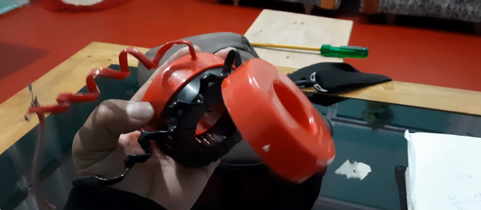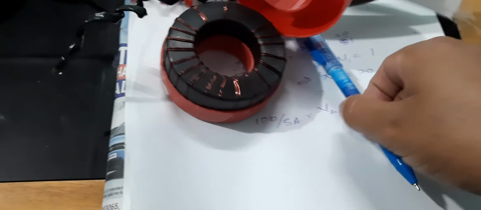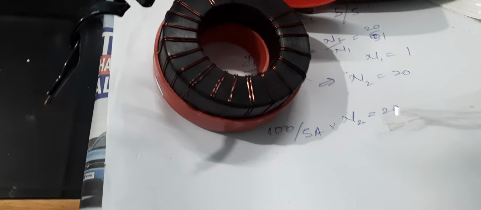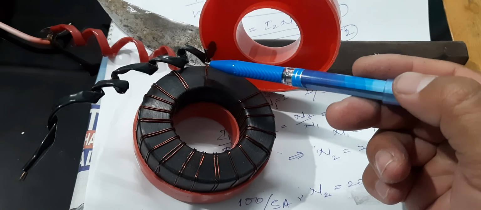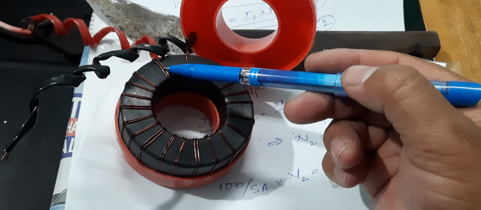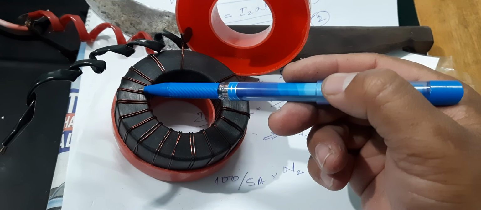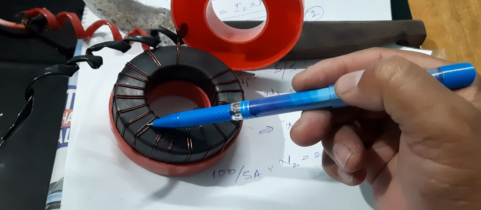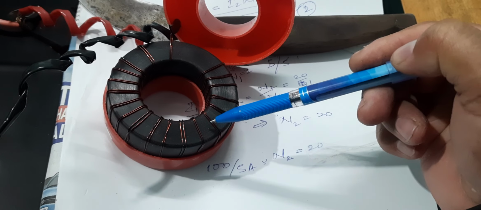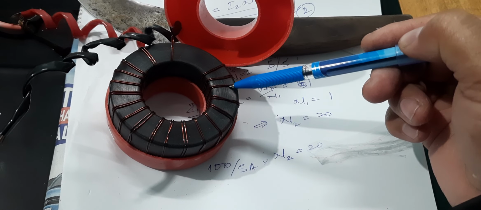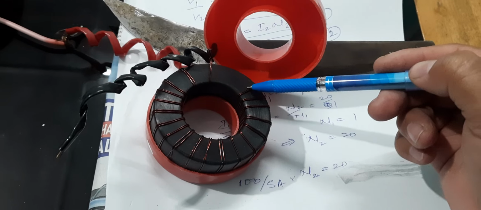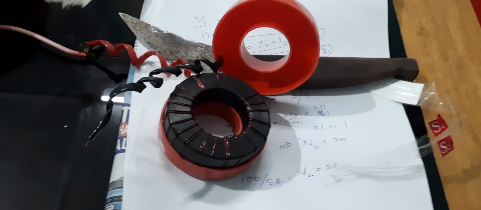I'll open this up to see whether we have 20 turns or not. That is my intention in this video. There, you see I have opened this up. Let me count how many turns. Let me take a pen. I'll take this as one turn, and I'll start from here. Then 1, 2, 3, 4, 5, 6, 7, 8, 9, 10, 11, 12, 13, 14, 15, 16, 17, 18, 19. So it's very close, 19. It's very close to 20.